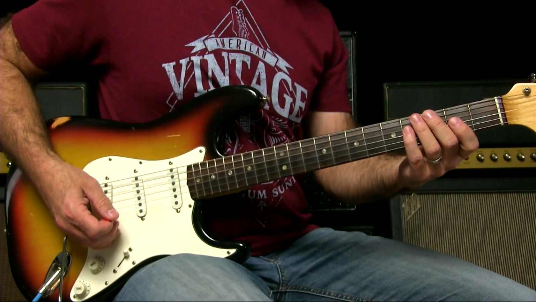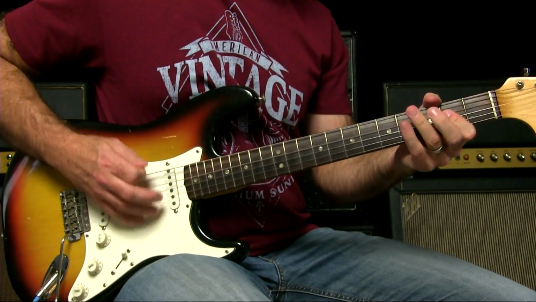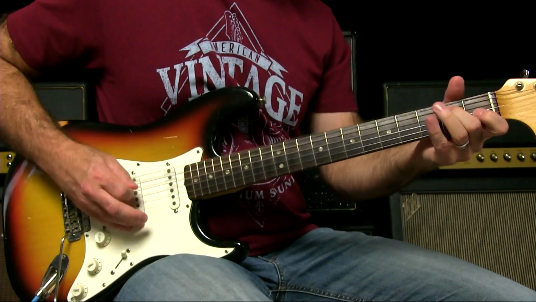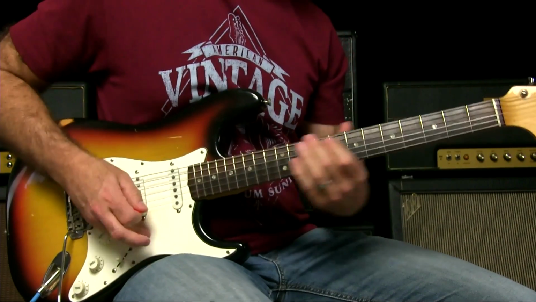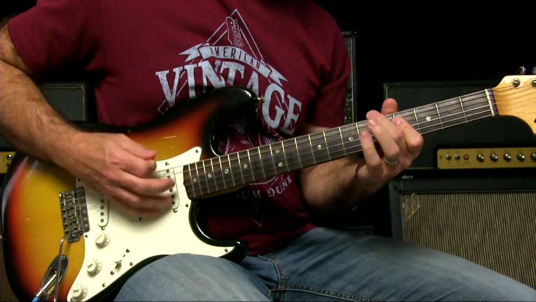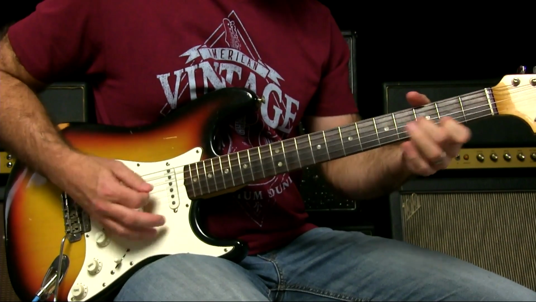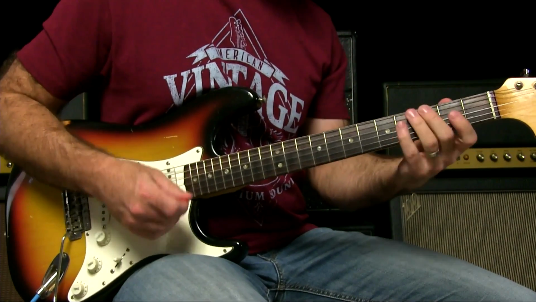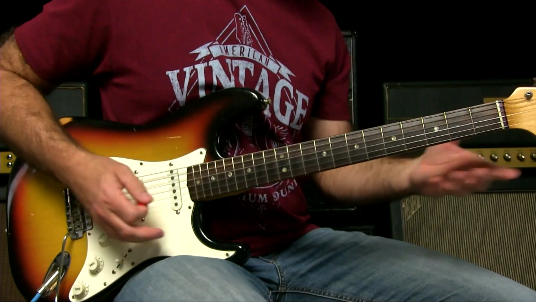Another one that you might know is like Shotgun Blues by Kenny Wayne Shepherd. That's another standard, Texas-y, starting from the 5.